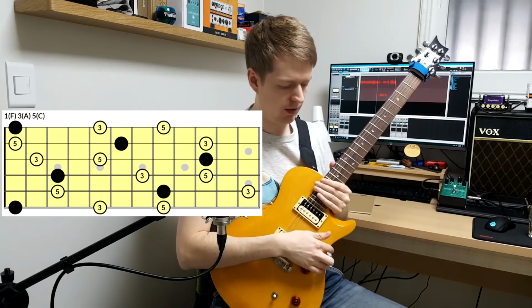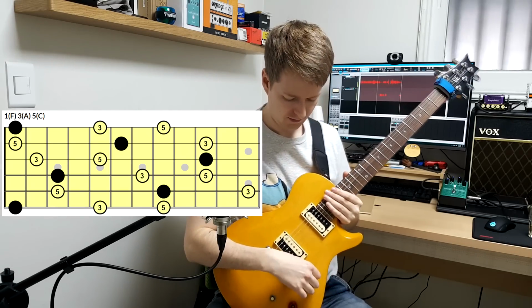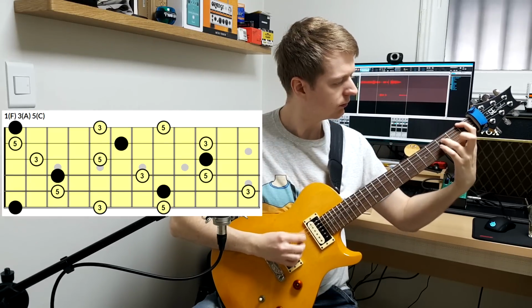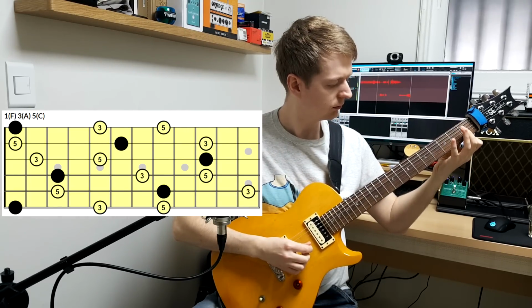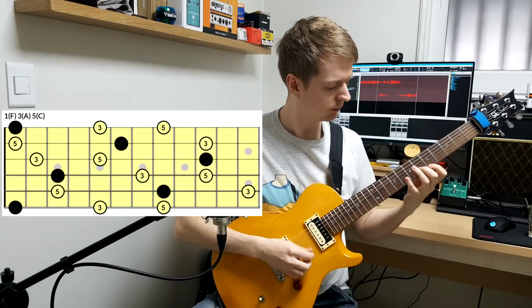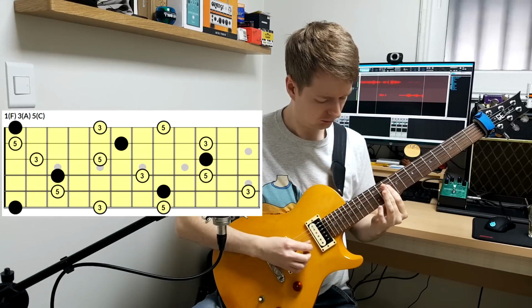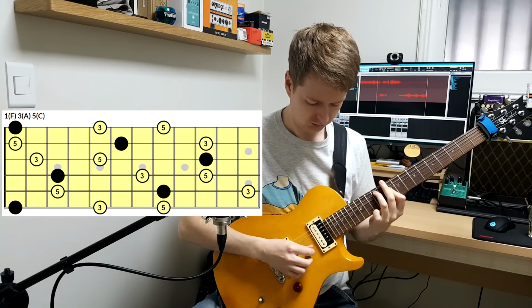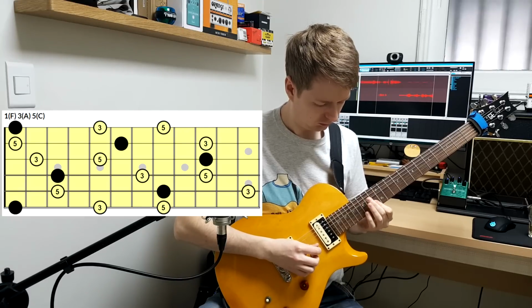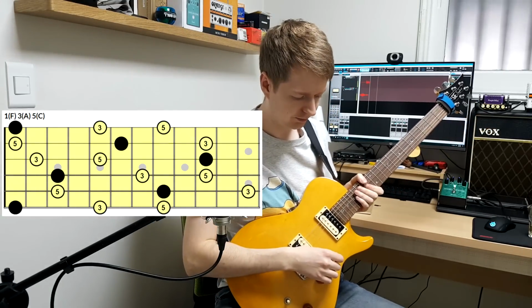I made a little F major chord loop here with my loop pedal. That would be the octave there of the first lot.